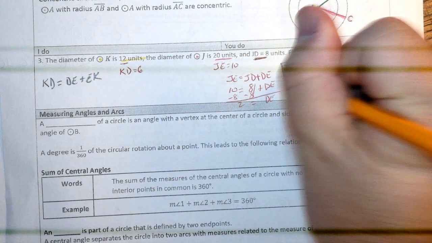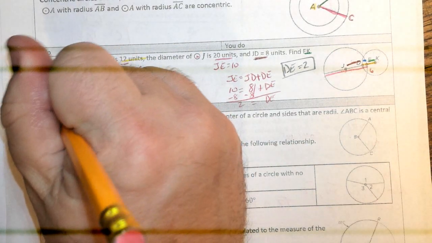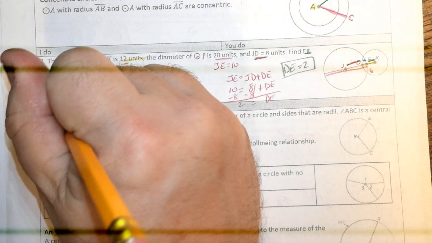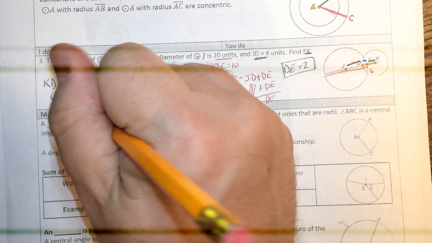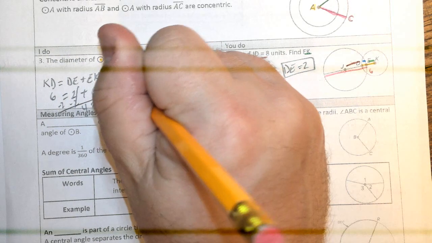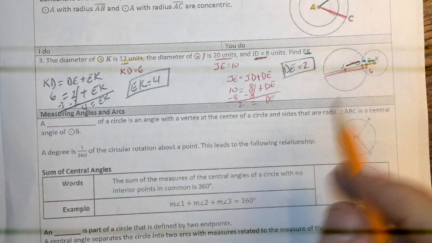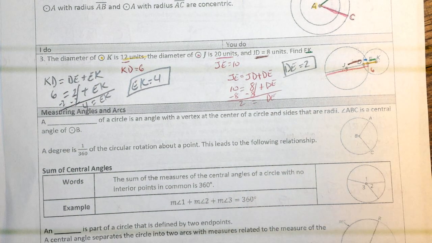That's what that was, but I want to write it there. So DE equals 2. KD equals 6. See how we're doing this? So we got EK. We're going to subtract 2 from both sides. These cancel. 6 minus 2 is 4. I'll just write it there, but then I'll write it again here. So EK equals 4.